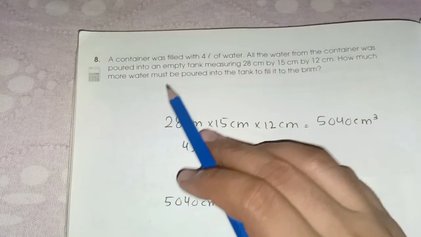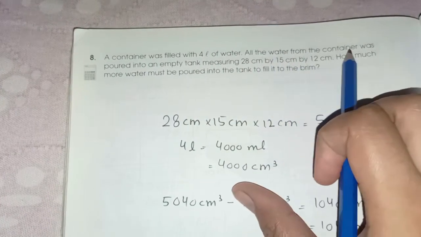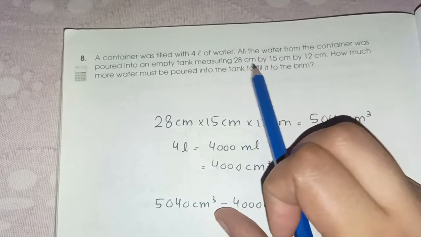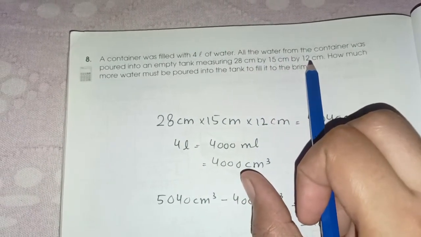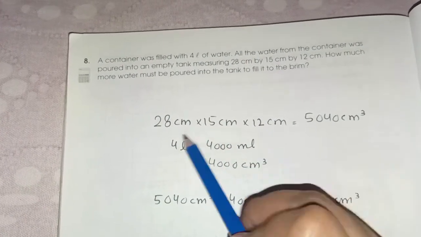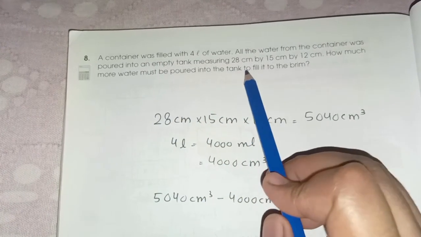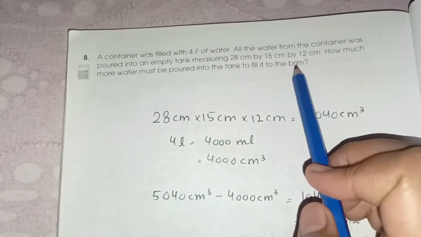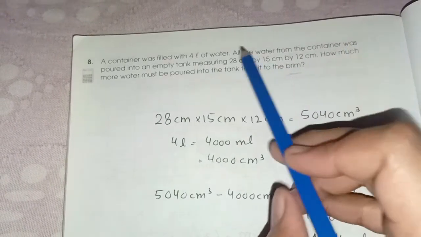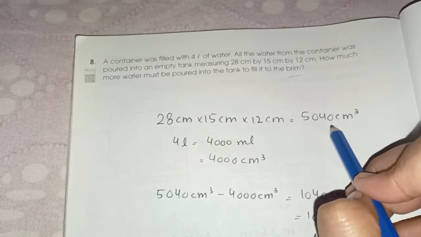Question number 8 is, a container was filled with 4 liters of water. All the water from the container was poured into an empty tank measuring 28 centimeter by 15 by 12, so length, breadth and height. How much more water must be poured into the tank to fill it to the brim? It means to fill it completely at the top. So 28, 15 and 12, we get the answer 5040.